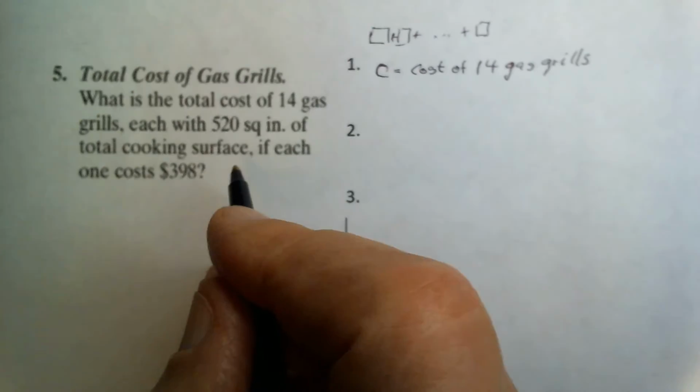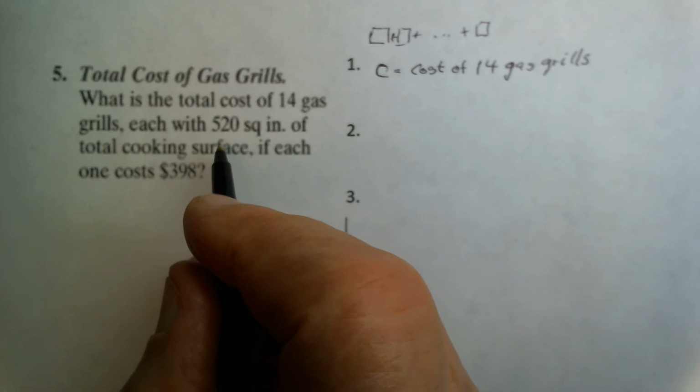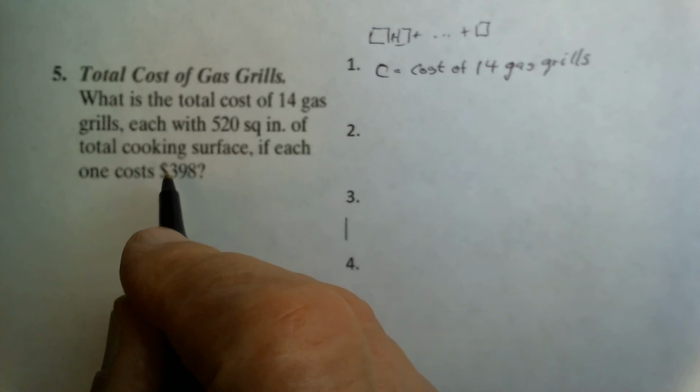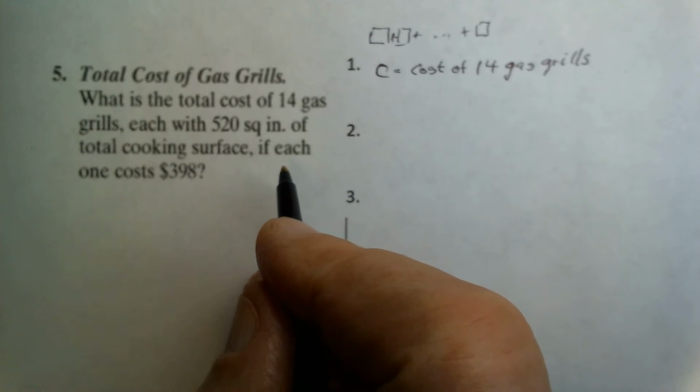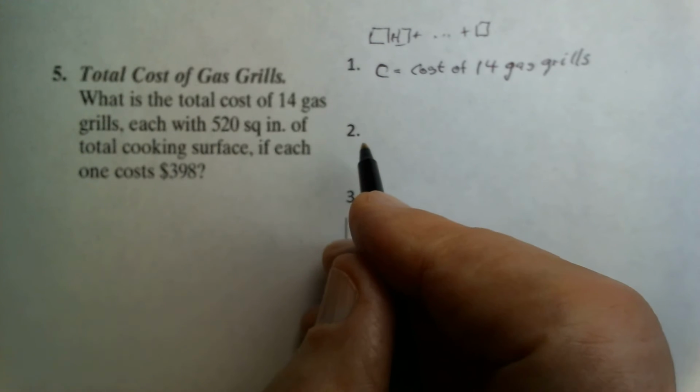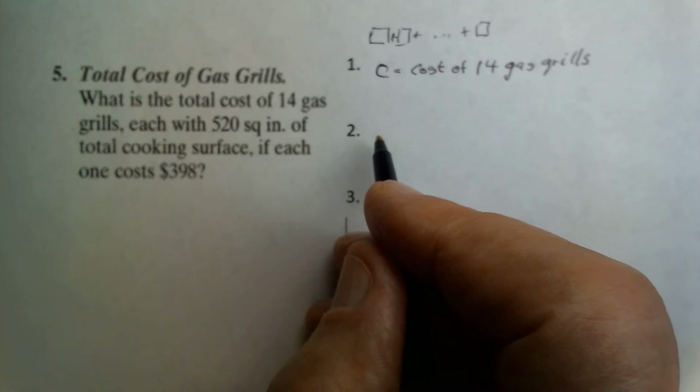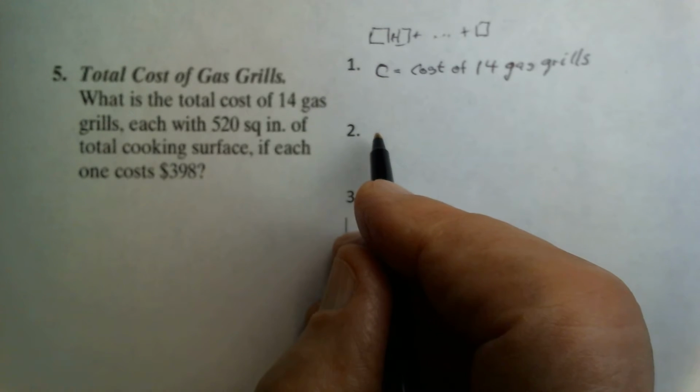And by the way, the 520 square inches of total cooking surface is irrelevant to the question. That has no bearing on the problem itself, because we asked about the total cost.